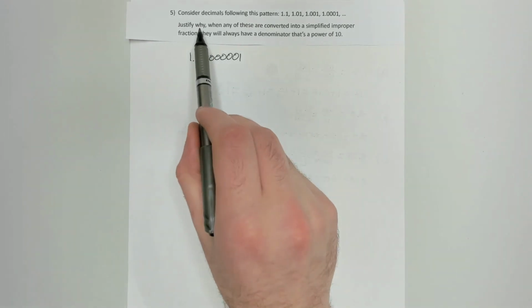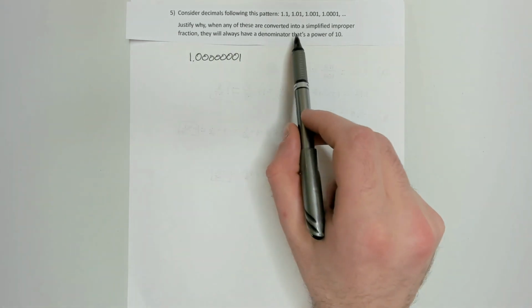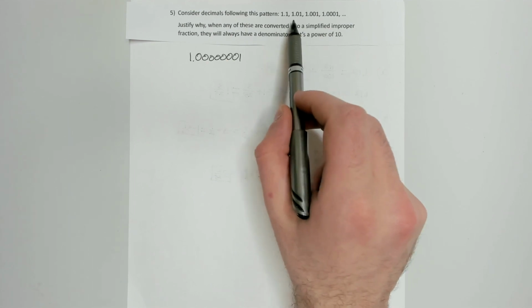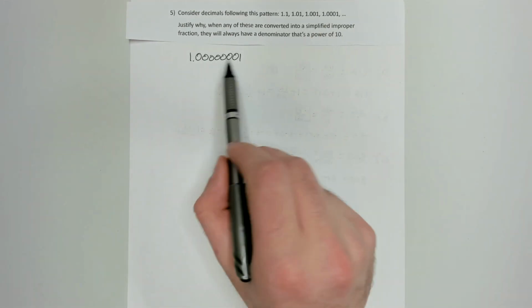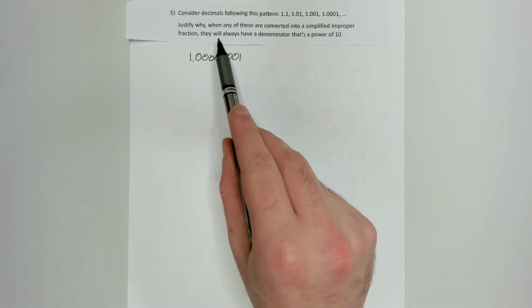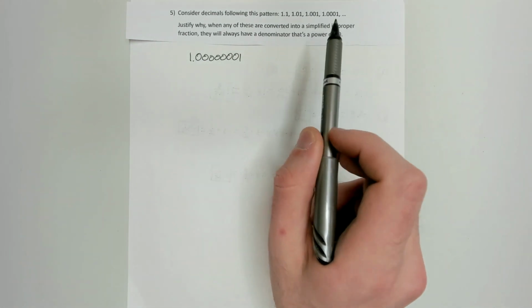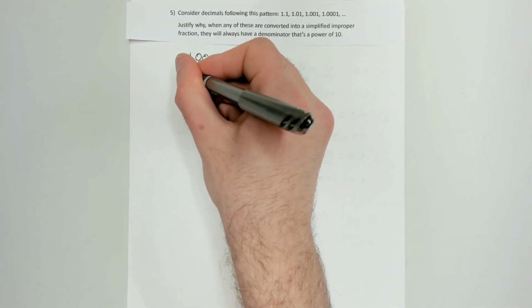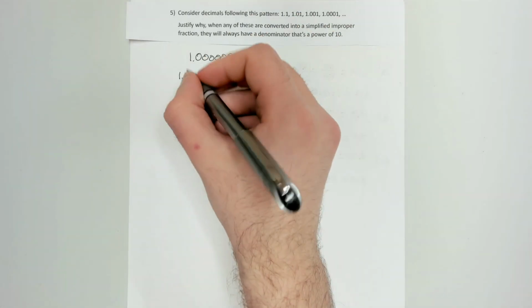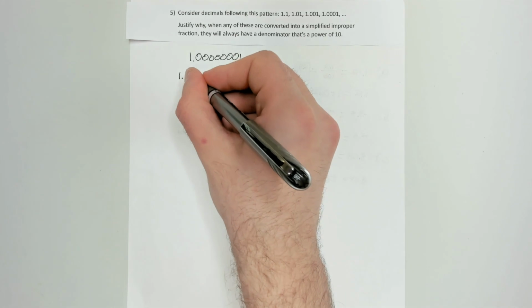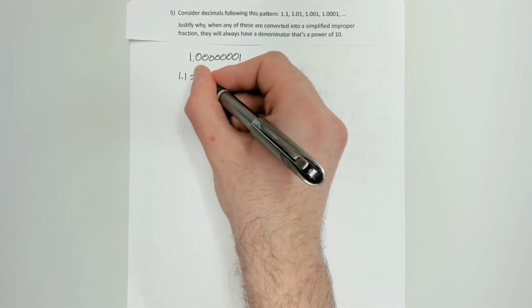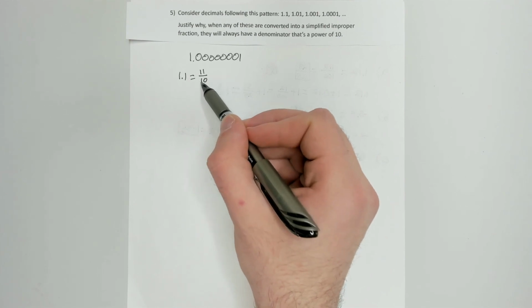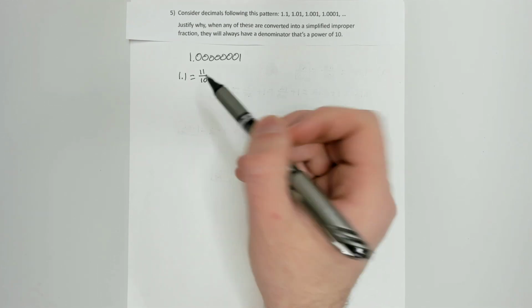And it says justify why when any of these are converted into a simplified improper fraction, right? So they're going to be converted into fractions, and since they're all bigger than 1, it's going to be an improper fraction. They're always going to have a denominator that's a power of 10. All right, so for example, if we convert 1.1 into a simplified fraction, that's going to be 11. The decimal's been moved over by 1, so 11 over 10. And this can't be simplified further, and it's got a denominator that's a power of 10, right? This is 10 to the power of 1.